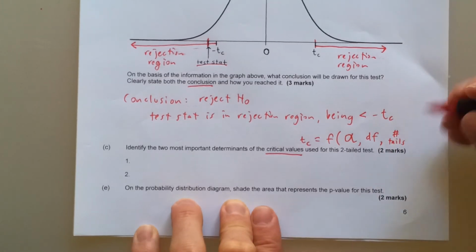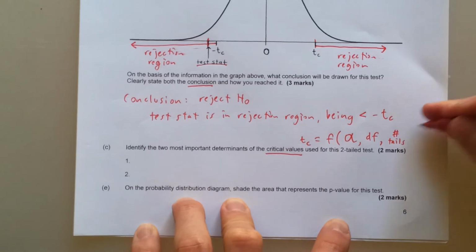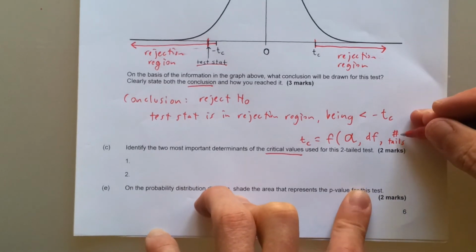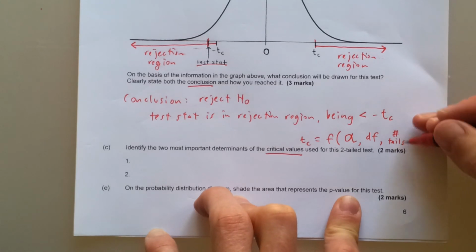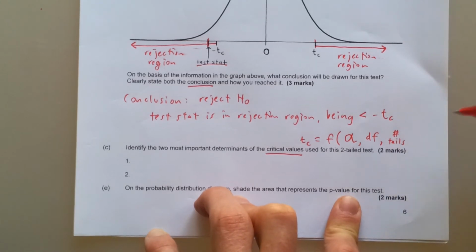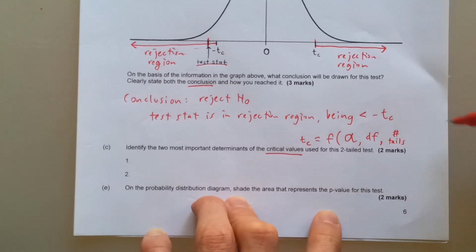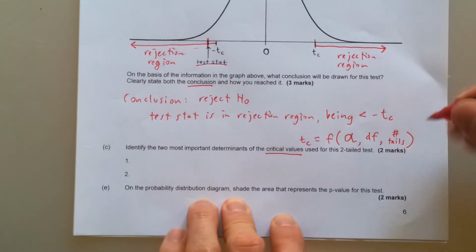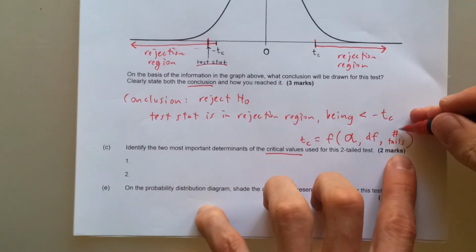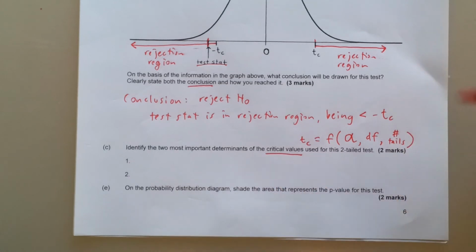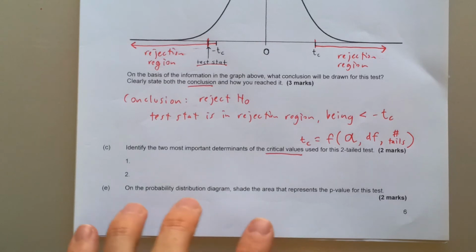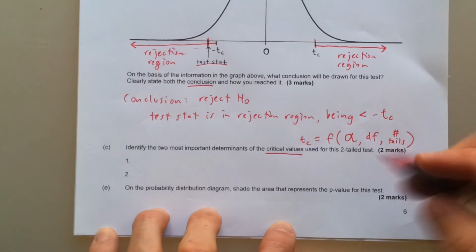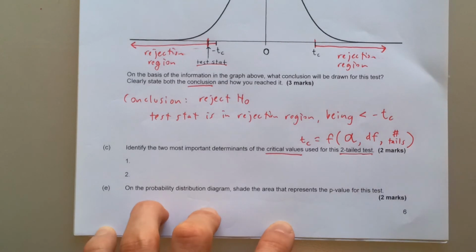number of tails. And in fact, we could say more generally, it's the form of the alternative hypothesis, which tells us whether it's a two-tailed or a one-tailed test, and also for the one-tailed test whether we're doing a left-tailed test or a right-tailed test. So I've said number of tails here, but in the case of a one-tailed test, it also matters whether we are doing a left-tailed test or a right-tailed test. Okay, in this case, the question is already saying we're doing a two-tailed test, so no marks for that.